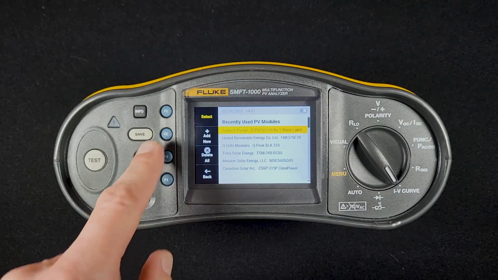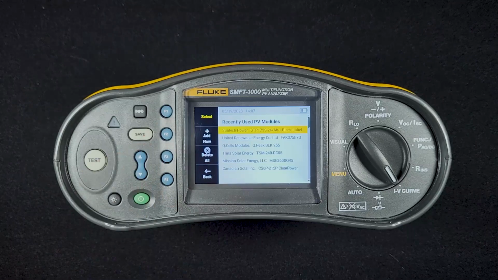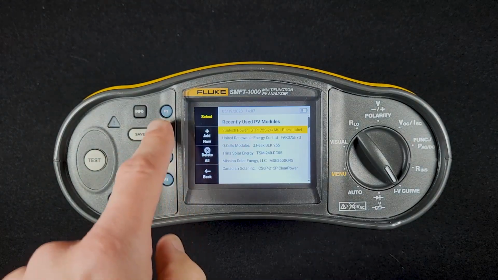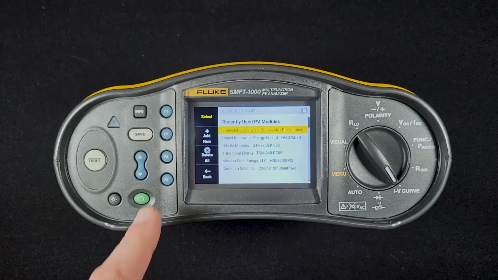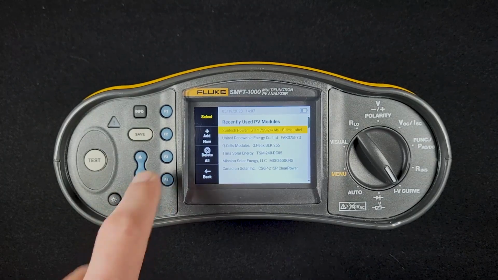I can also add new. That's where I would go in and create the module based on the information that I have in the field. I can use the F1 button to select the module. I can also delete all the modules out of the SMFT-1000 if I wanted to clear the memory as well.